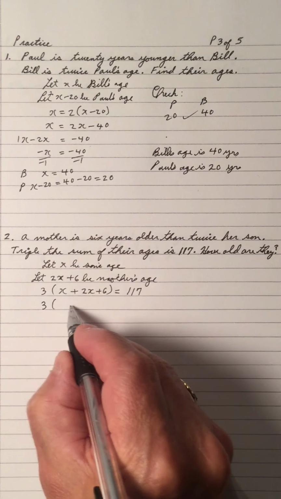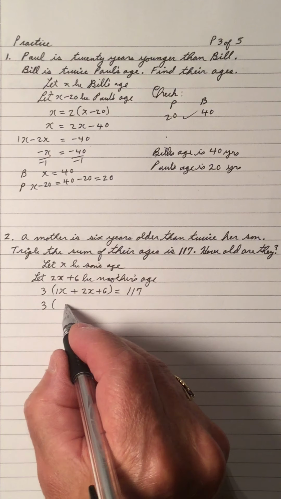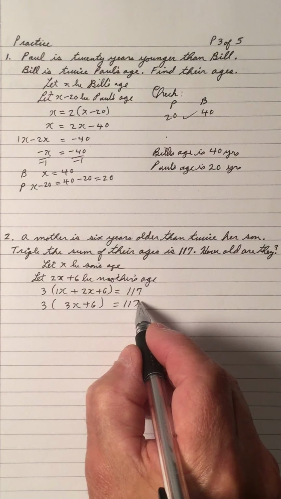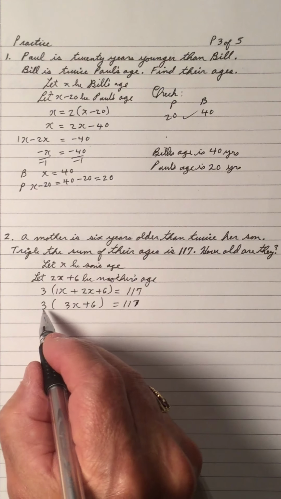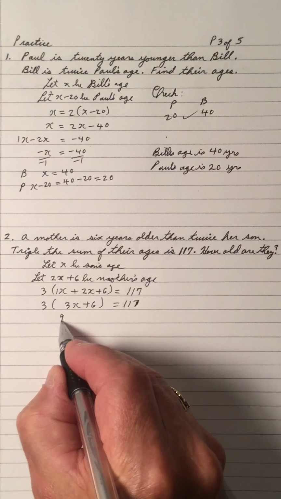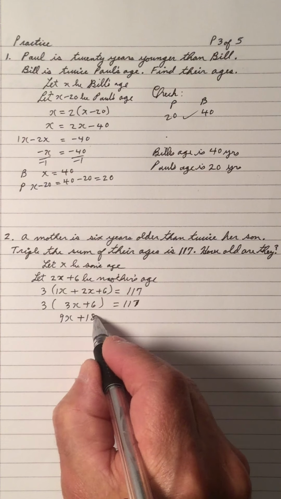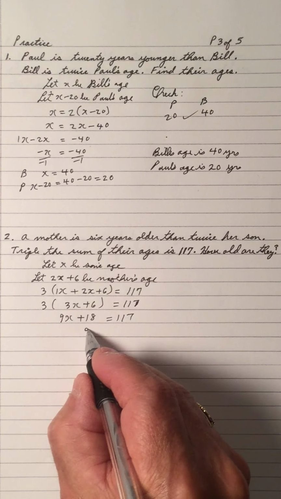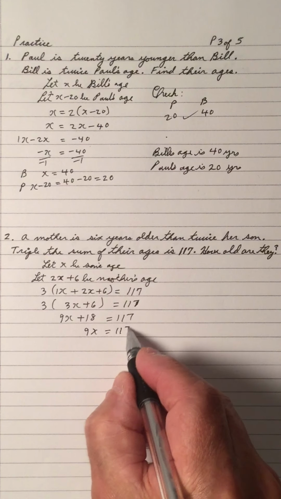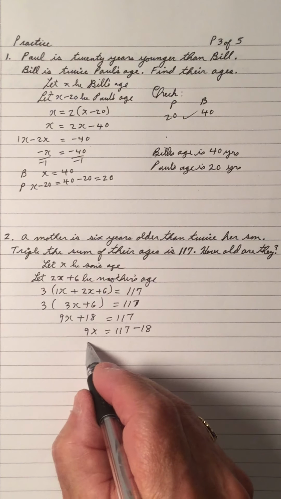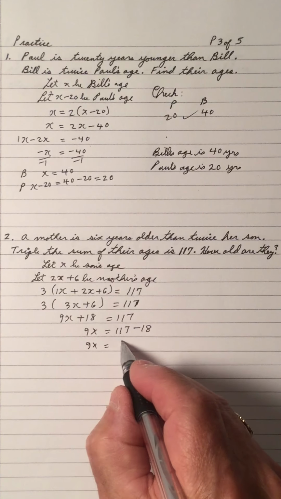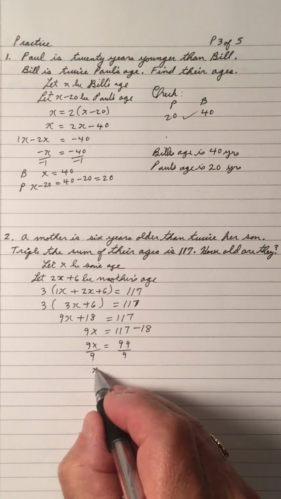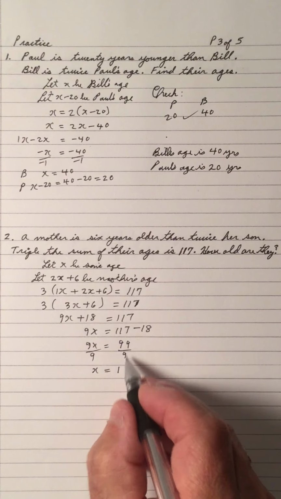And we simplify the inside first, so 1 plus 2 is 3x plus 6. BEDMAS: you always simplify the inside of the brackets first if you can. 3 times 3x is 9x. 3 times 6 is 18, equals 117. And there's only one variable, so it stays on the left side, and the number 18 becomes negative on the right side. 9x equals 99. Divide by 9. So x equals 11.